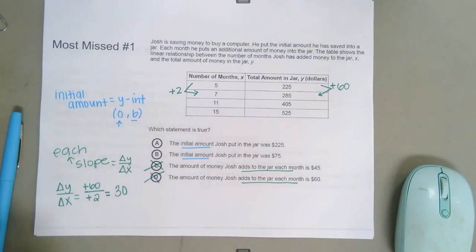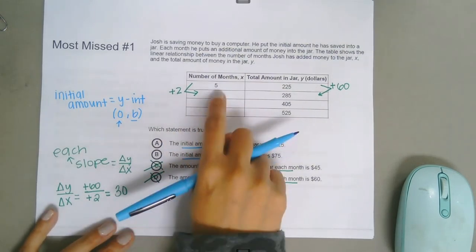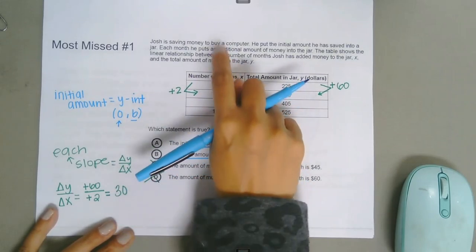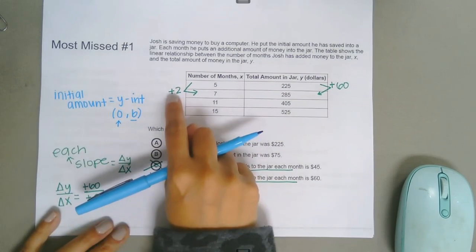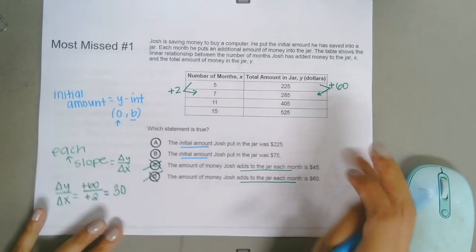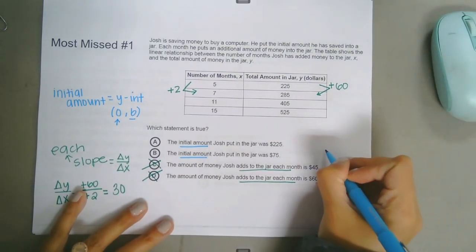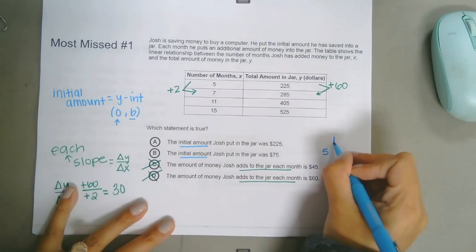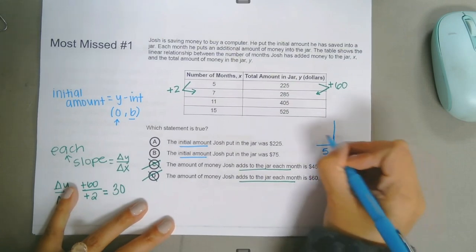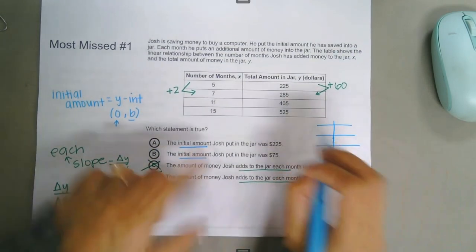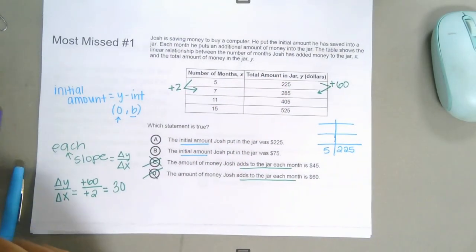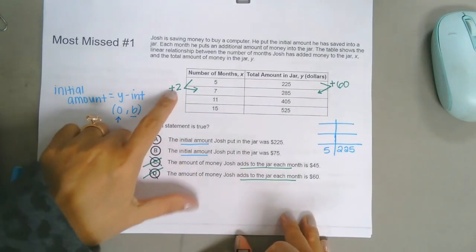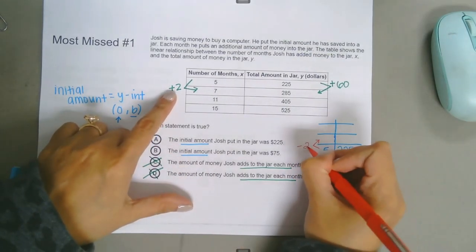So now I'm going to look for my initial amount, or my y-intercept. And to do that, I'm going to need to work backwards, because if this was a number line, 0 would be here. And when we work backwards, we're going to do the opposite operation, okay? I'm going to redraw my table here to give me some room. I'm not sure how far back we're going to need to go, but 5, 225. And like I said, we're going to go backwards. So instead of adding 2, I'm going to subtract 2.